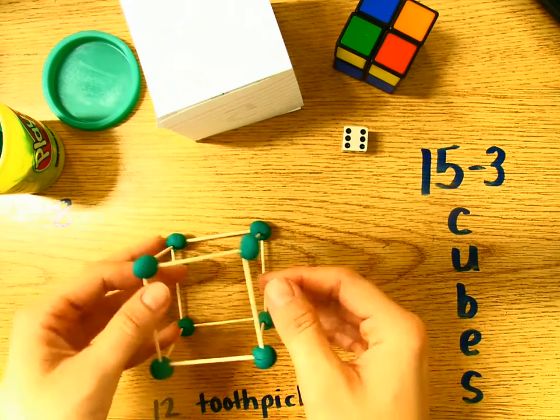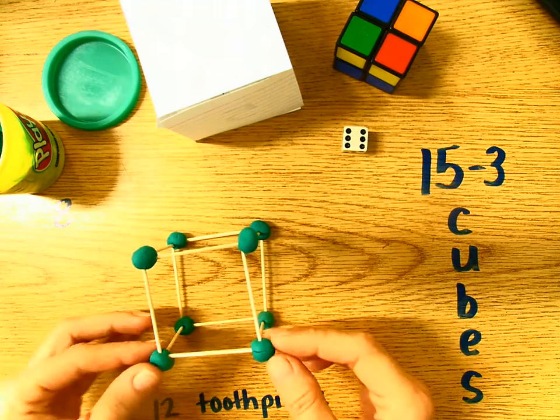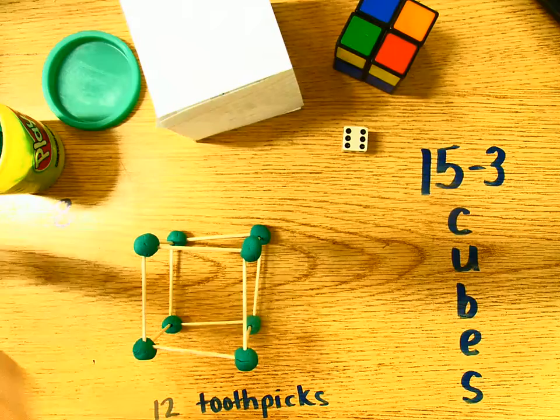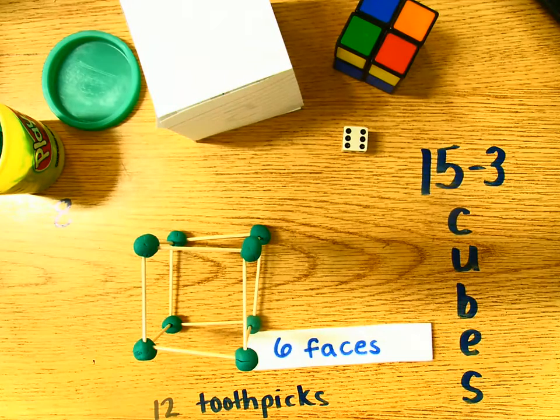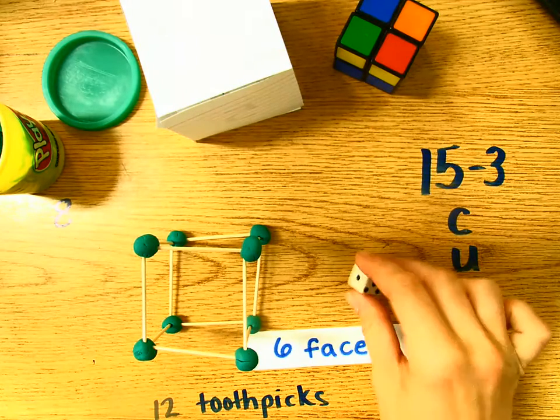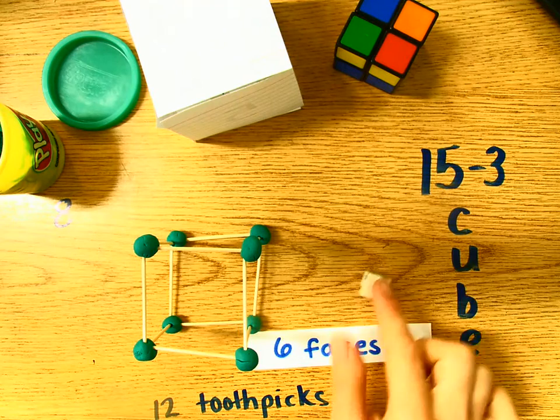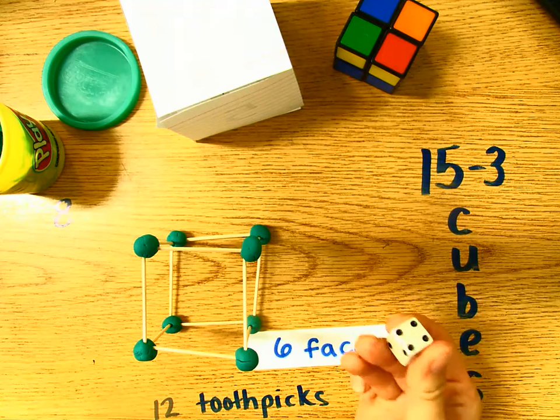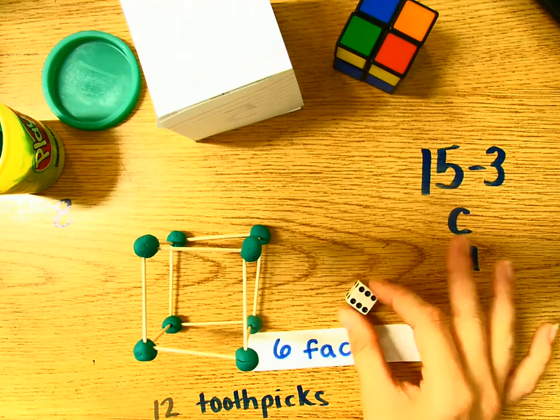So a cube has 6 equal faces, and each of the faces is shaped like a square. One of the ways that I remember that a cube has 6 faces is I think about a dice. And I know that when I roll a dice, the highest number I can roll is 6. I can roll 1, 2, 3, 4, 5, or 6.